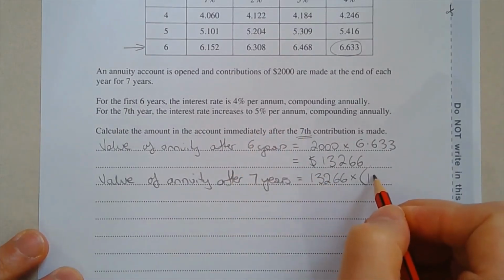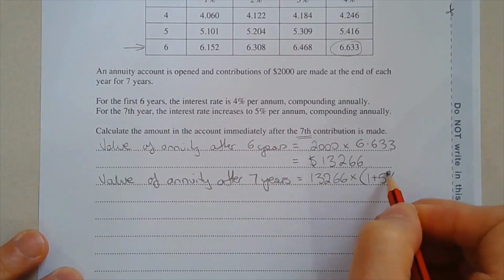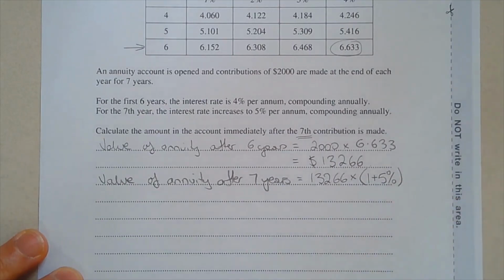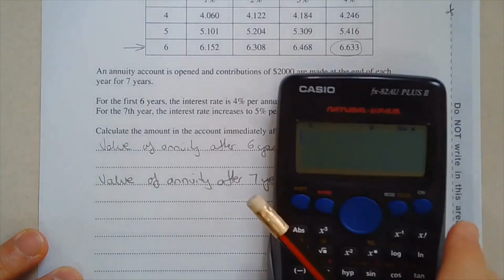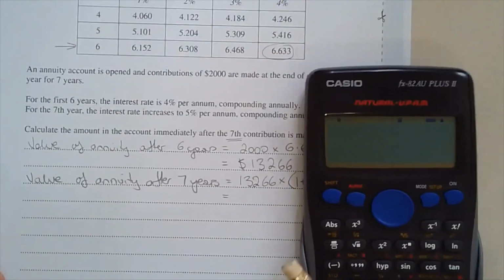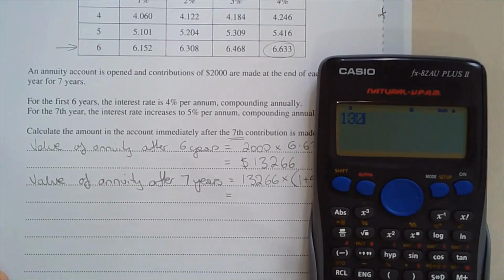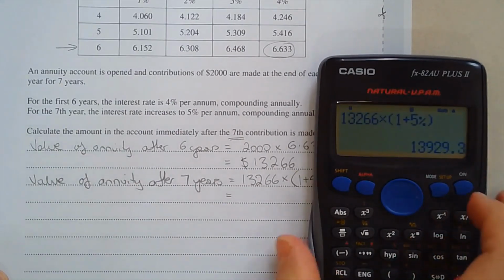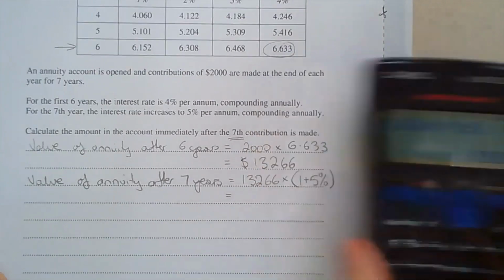So it's just going to be 1 plus 5%. And it's 1 year's worth, so it's just to the power of 1, so I'm not going to show that. So just enter that here. 13,266 multiplied by 1 plus 5%. And we get $13,929.30.